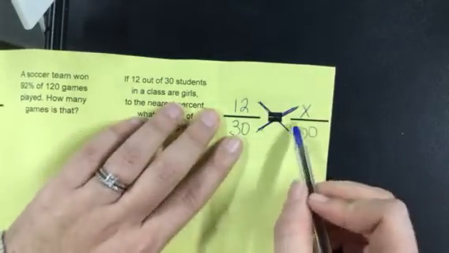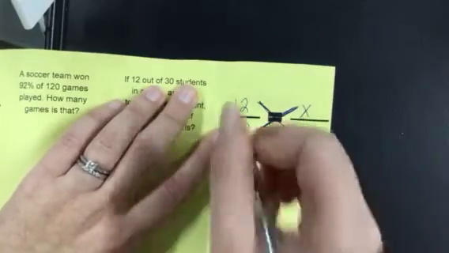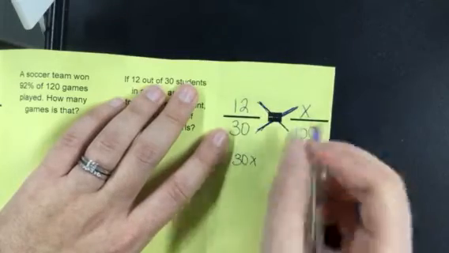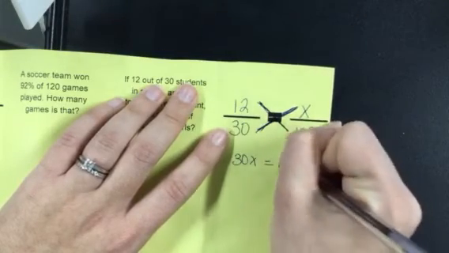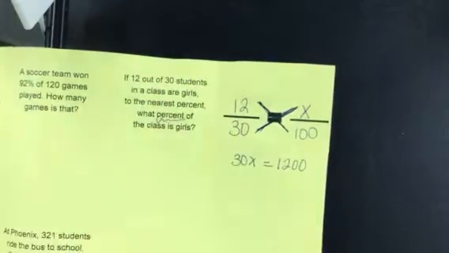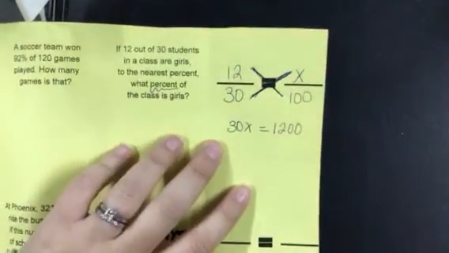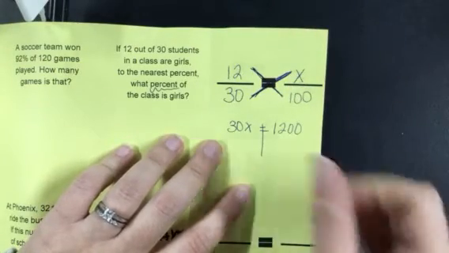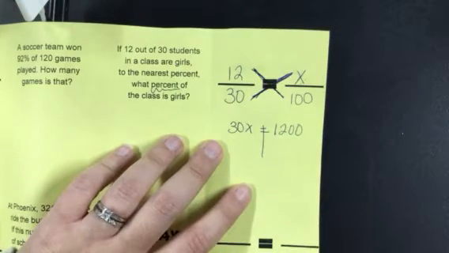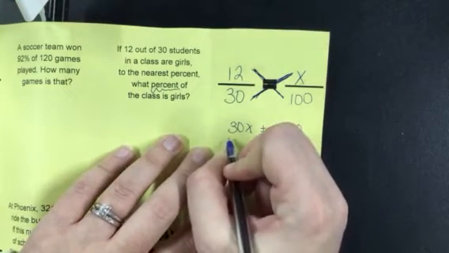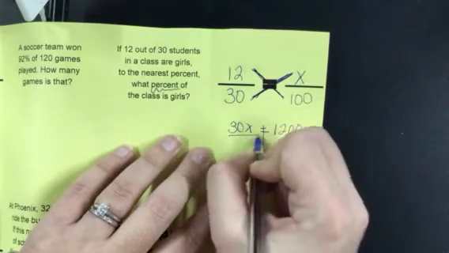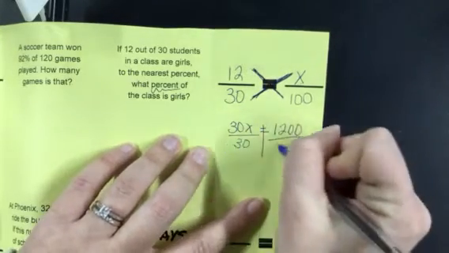What is 30 times x? How do we write that? 30x. What is 12 times 100? Right? We can use that adding zeros rule. Then we can draw our line. And what are we going to do to get x by itself? 30, or we're going to subtract. No, I know it's by 30. Divide by 30. Divide by 30.